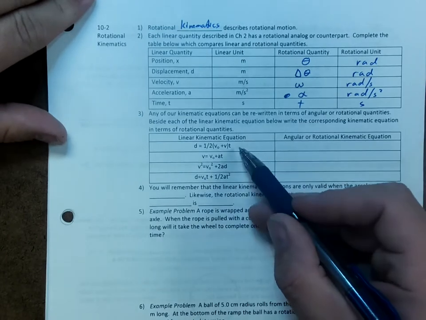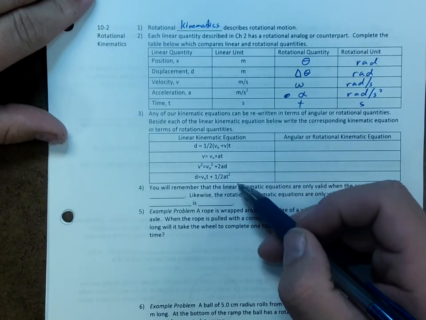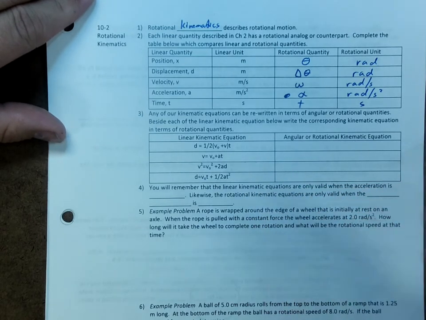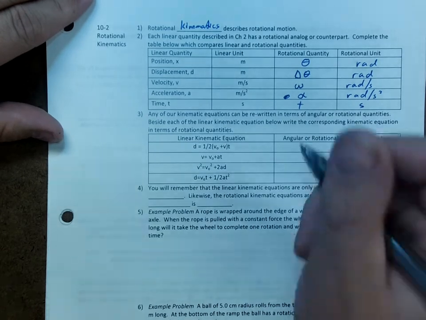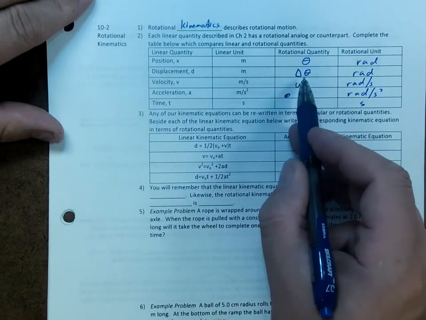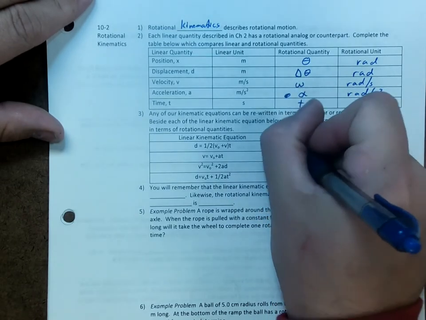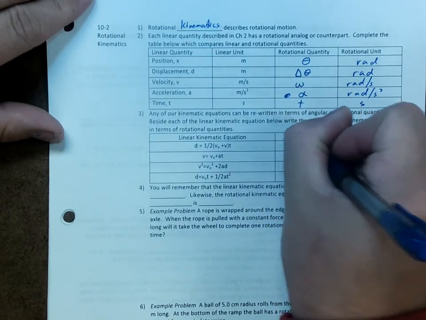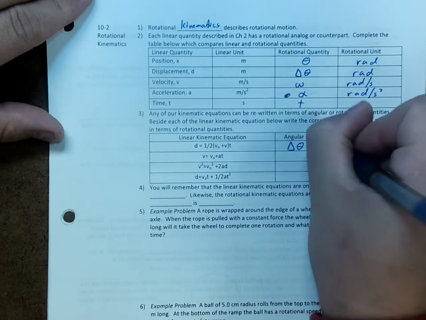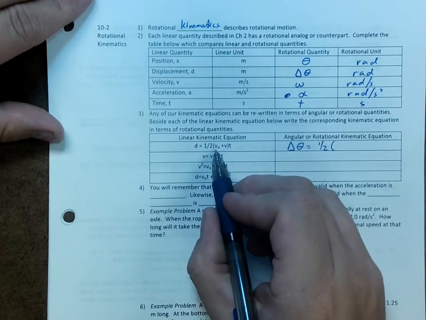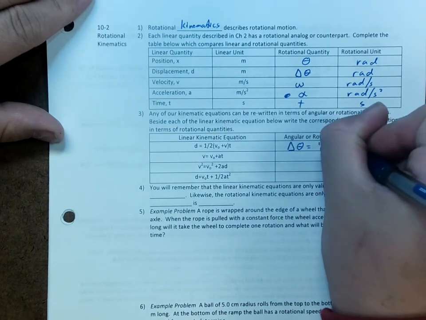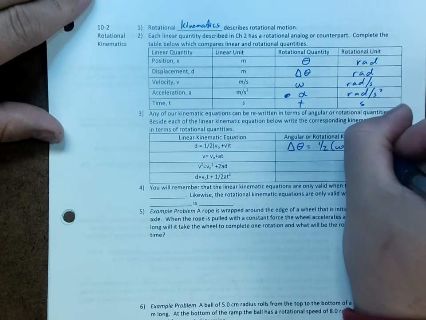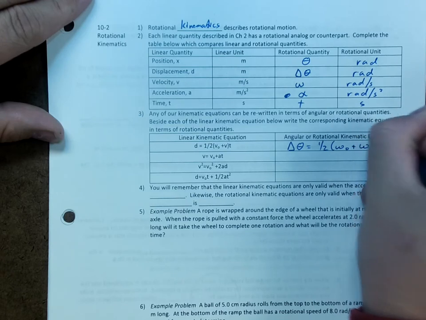So here are 4 basic kinematic equations that we've been using all year. And now let's make them look a little bit more complicated. So displacement. Displacement's delta theta. So delta theta equals 1/2, instead of writing V naught, velocity is omega, so we'll write omega naught plus omega final times time.